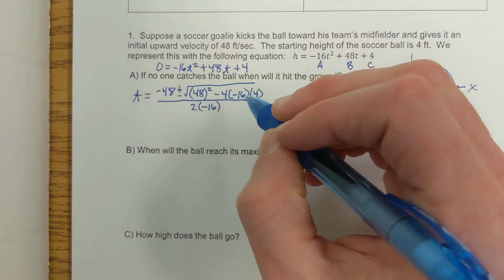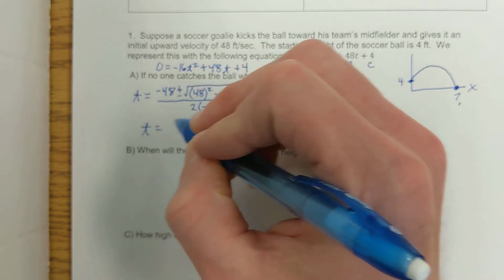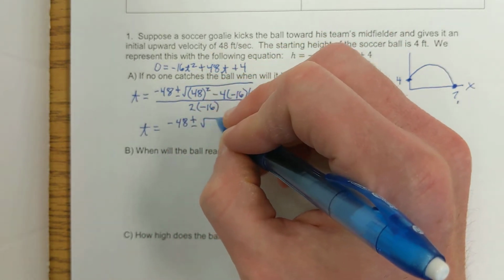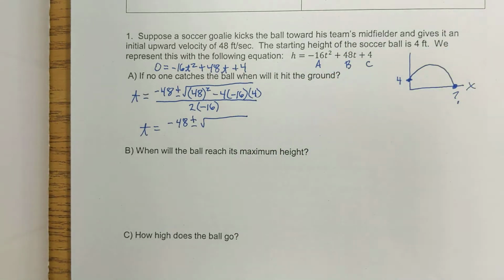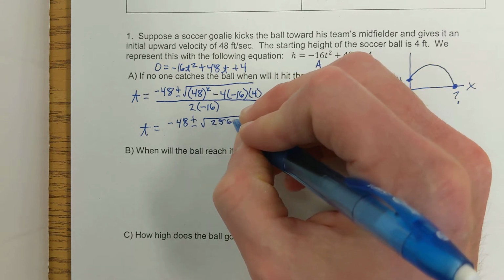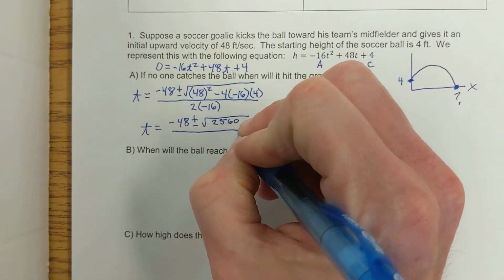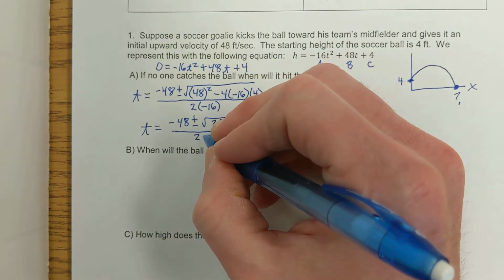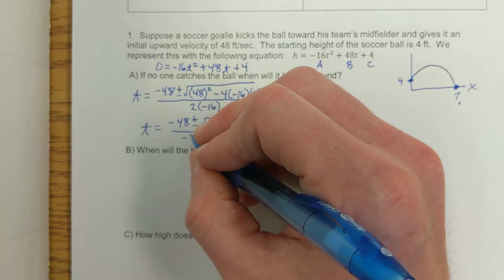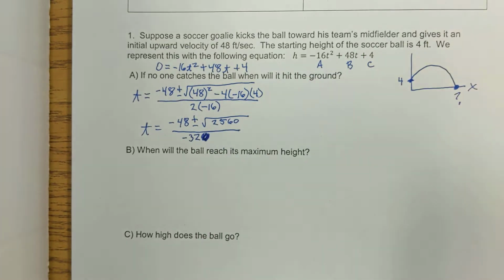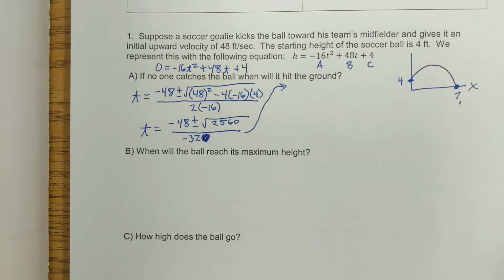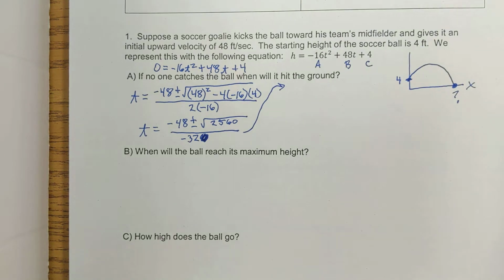We're going to use our calculator to find out what happens under the radical. When we do that, we should get 2,560 as it works out. Make sure you're careful with your parentheses and your signs under the radical. On the bottom here we're going to get 2 times that, which is negative 32, in the denominator.